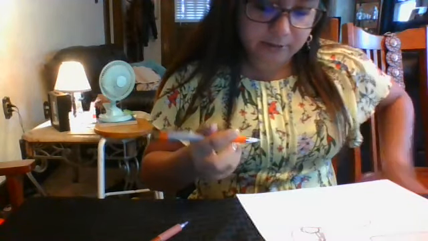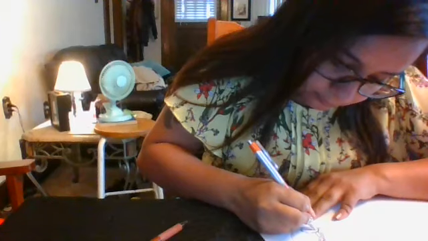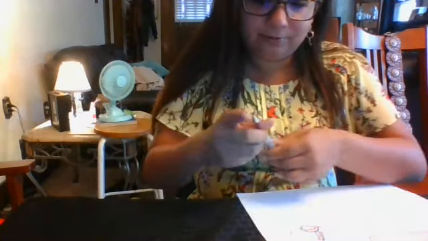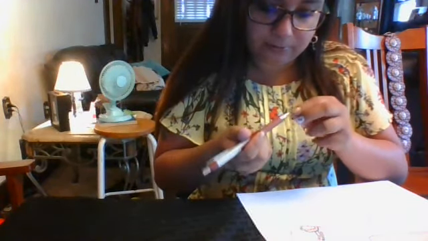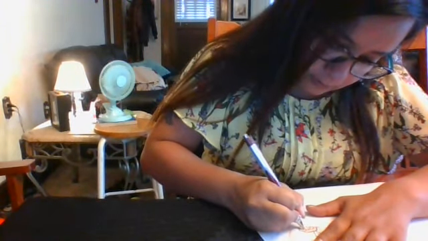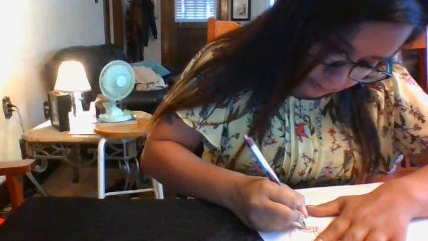Then I'll use the orange for this middle layer. This is how I see it anyways. And then brown. So this right here is your occipital lobe.